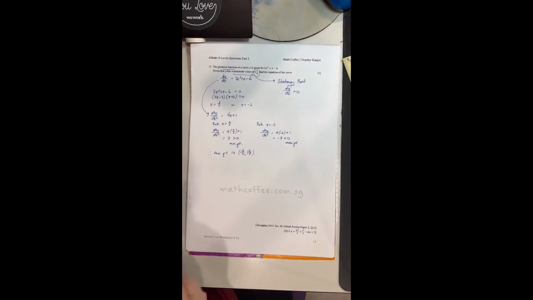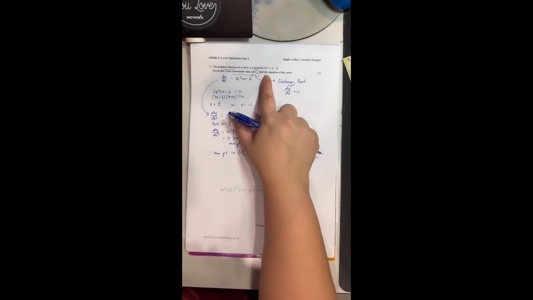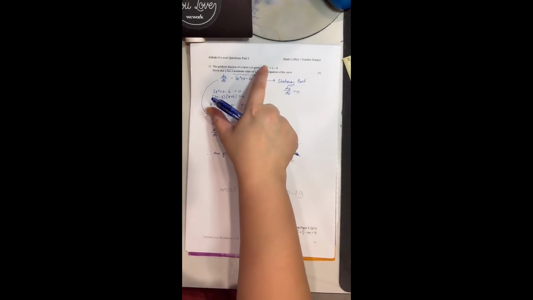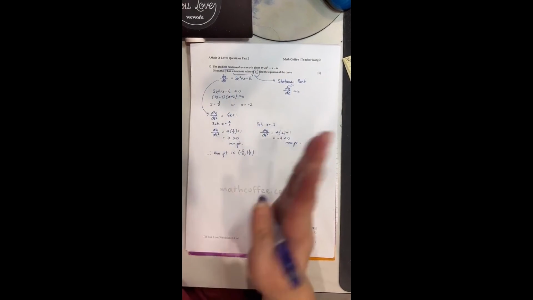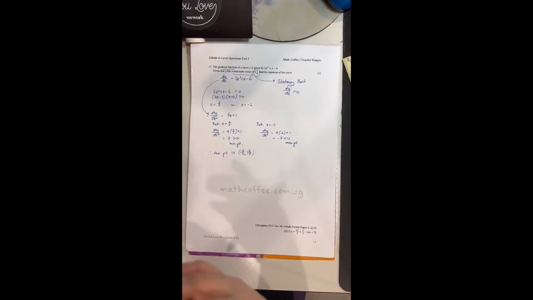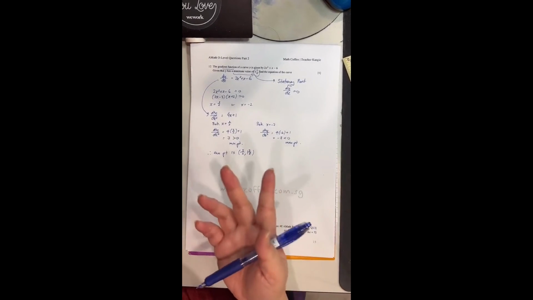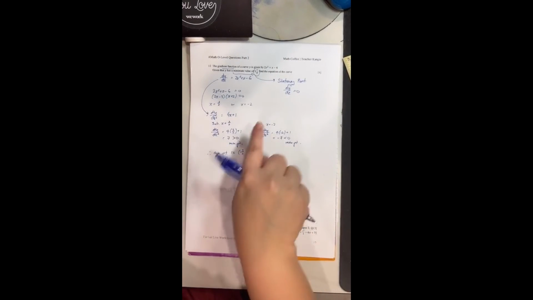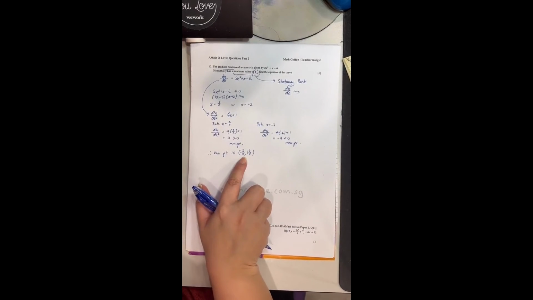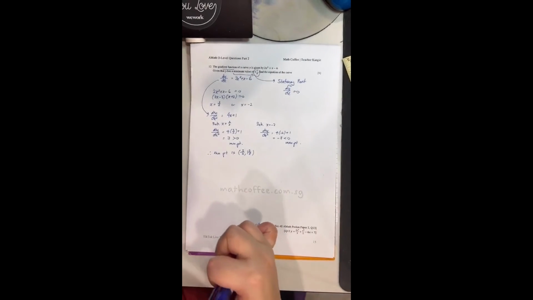So why do I need to do that? It is because when you want to find the equation of the curve, you need to integrate the dy dx. Remember, there will be a plus c. We need a point which is on the curve in order to find the c. That is why I do all the trouble to find one point which is on the curve.